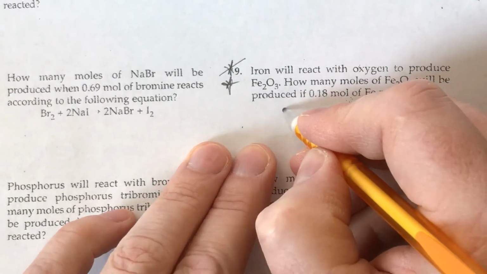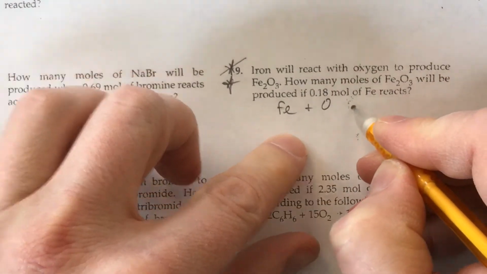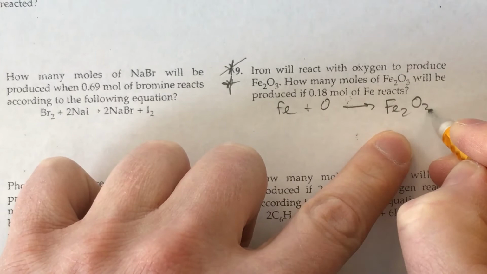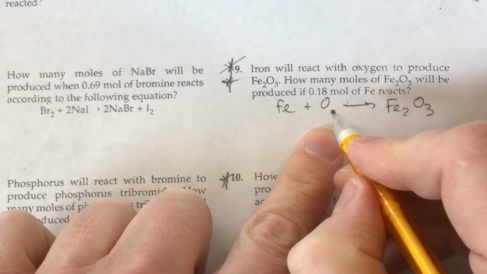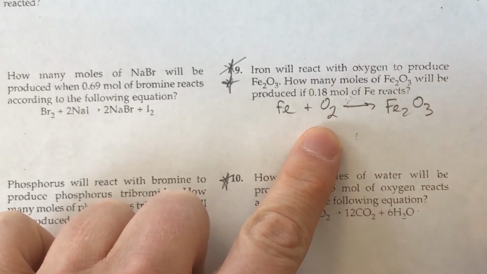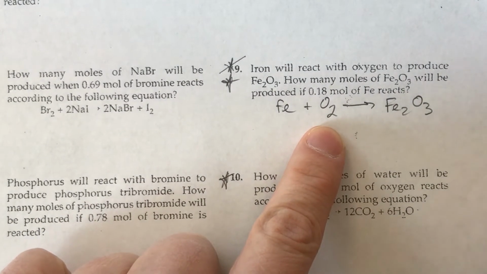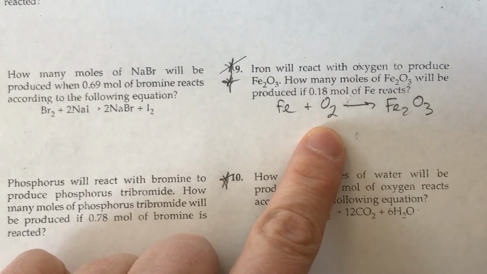So iron reacts with oxygen, Fe plus O goes to Fe2O3. Now we need to remember a few things. We need to remember, first of all, that oxygen is one of our diatomic elements. That means it's always a 2 value, or it's always bonded to another atom of the same element when it's in its pure form.